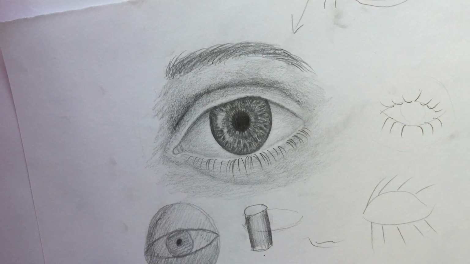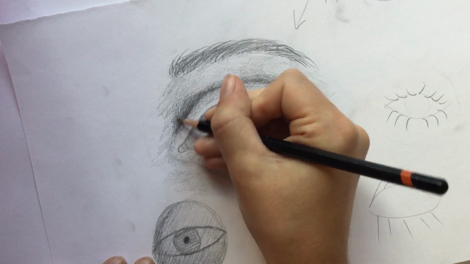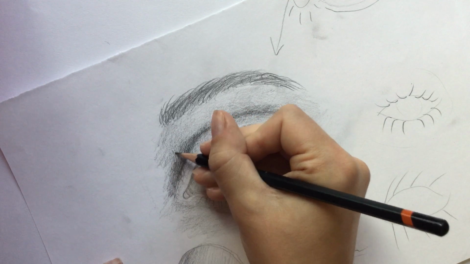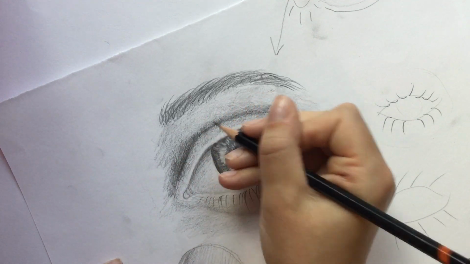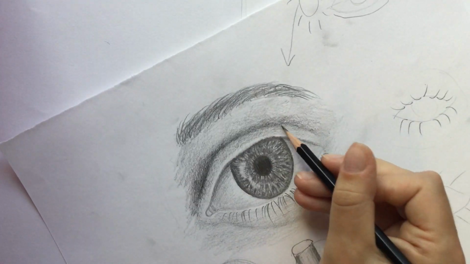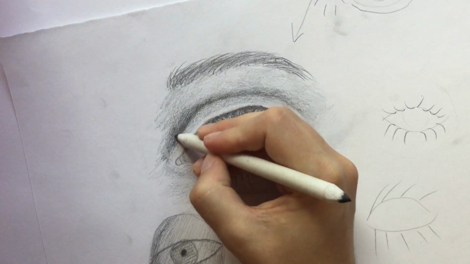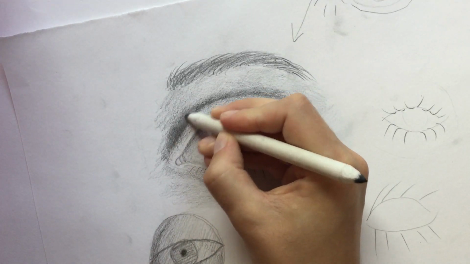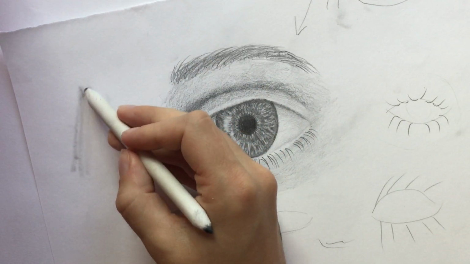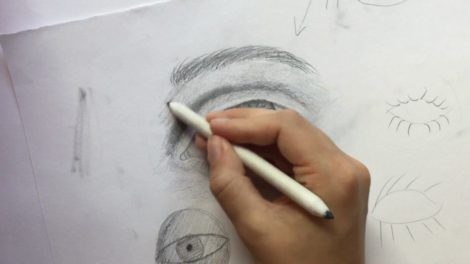Okay, and then I'm going to add in the top lashes. I'm just going to smooth this tone out a little bit more. If you do have a blending stump or a cotton bud, this is where you can easily get that soft tone. I'll just show you. You don't want to do big lines like that because then you get clumps of the tone. You just want to spread it out, little circles.